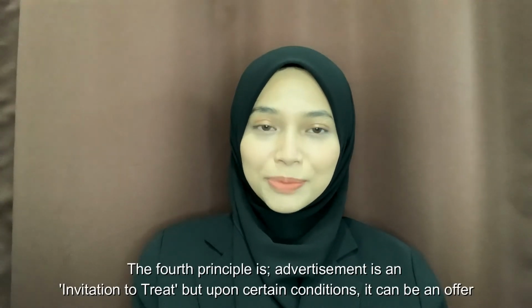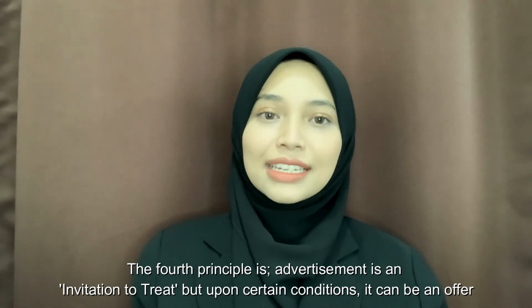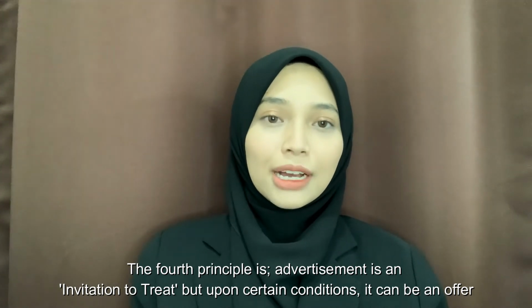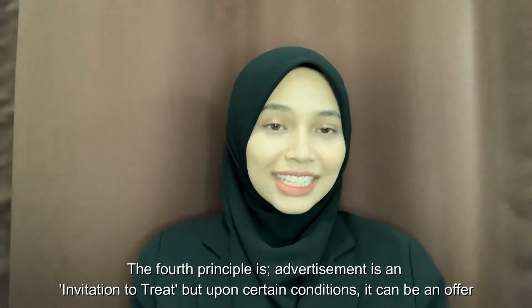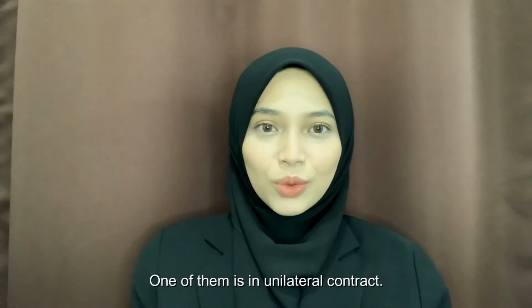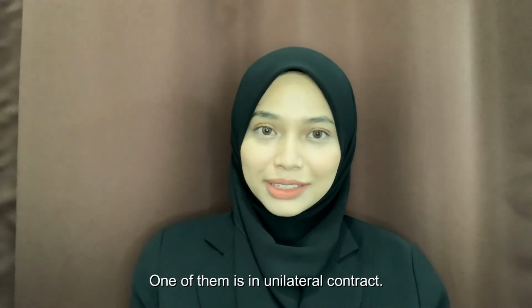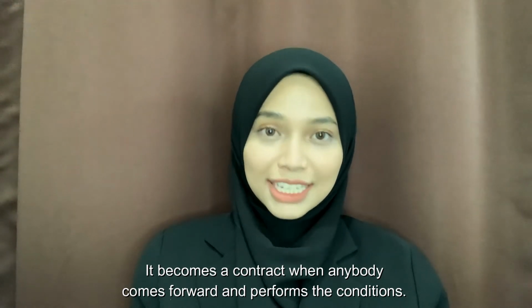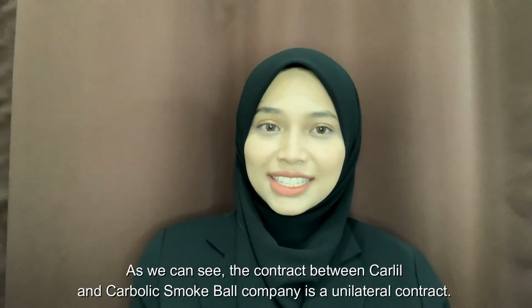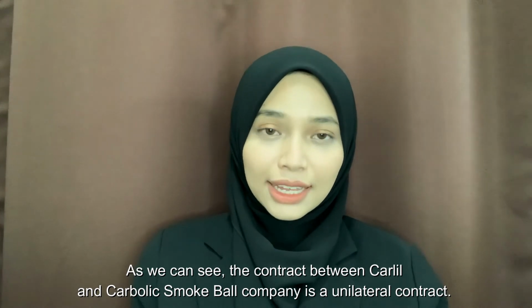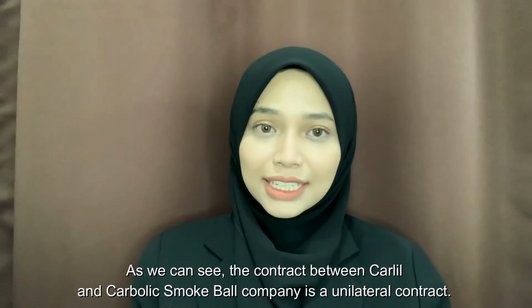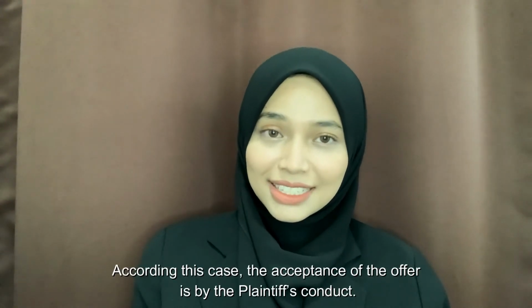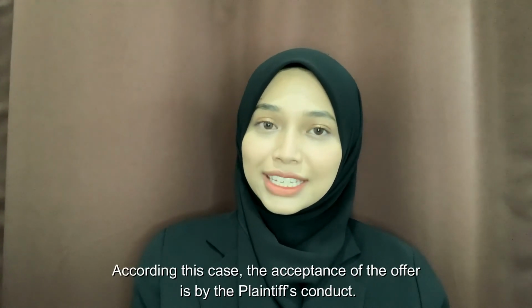The fourth principle is, advertisement is an invitation to trade, but upon certain conditions, it can be an offer. One of them is a unilateral contract. It becomes a contract when anybody comes forward and performs the condition. As we can see, the contract between Carlill and Carbolic Smoke Ball Company is a unilateral contract. According to this case, the acceptance of the offer is by the plaintiff's conduct.